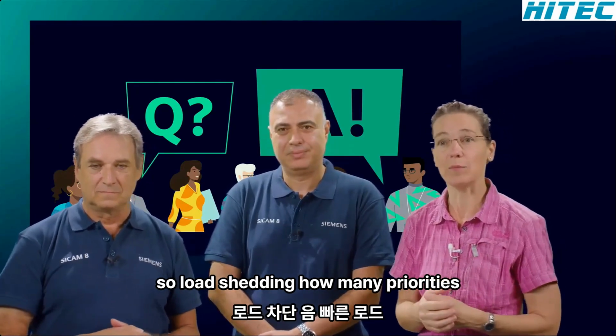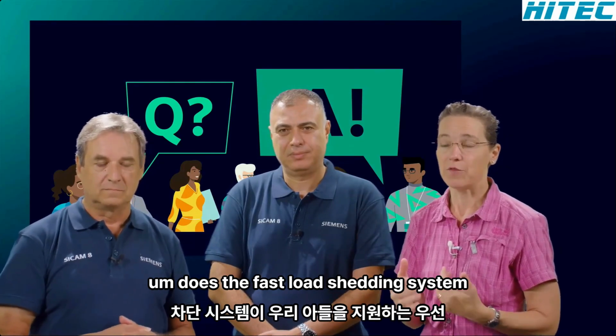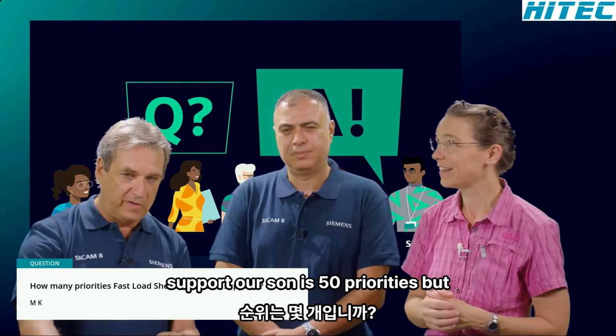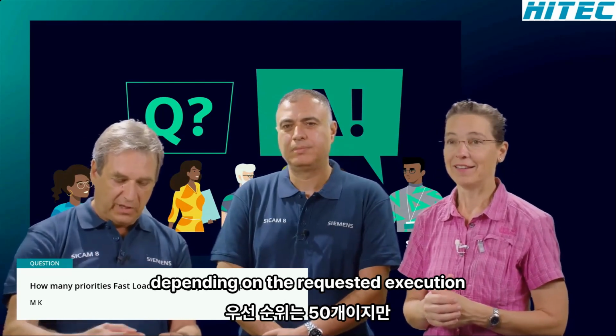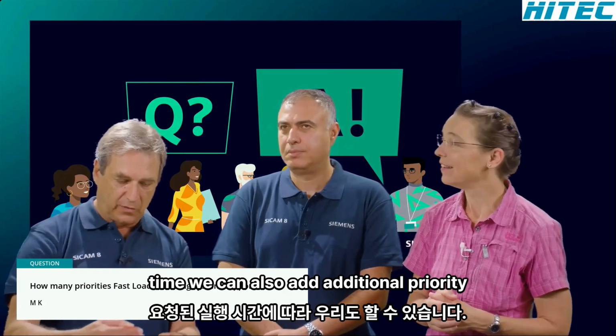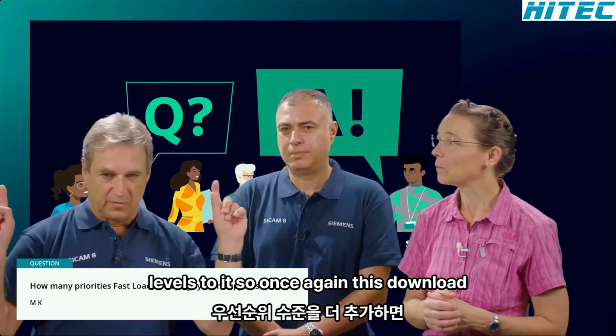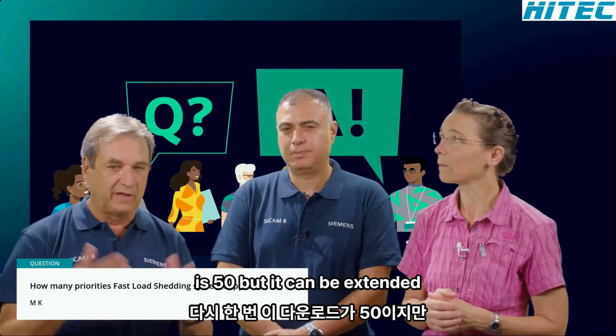So load shedding: how many priorities does the fast load shedding system support? Our standard is 50 priorities, but depending on the requested execution time, we can also add additional priority levels to it. So once again, the standard is 50, but it can be extended.